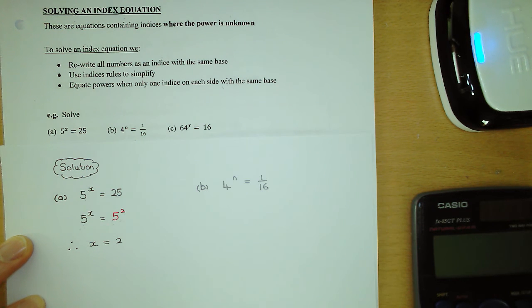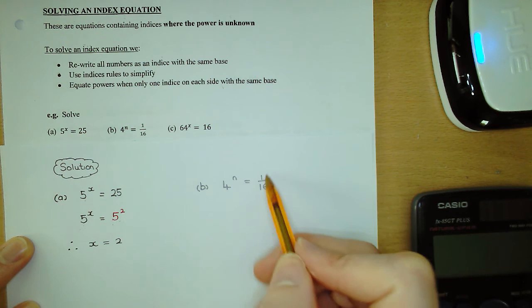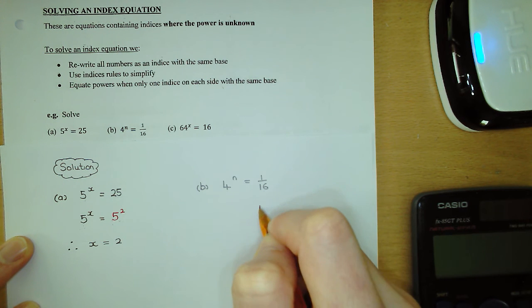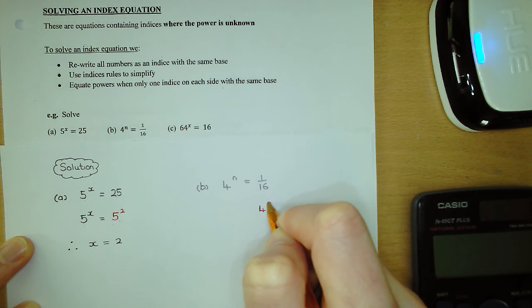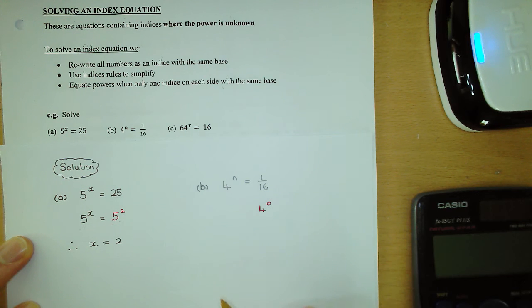Okay. Let's do the same in part B. It's a little bit harder. So it's an index equation because the unknown is the power. In order to solve it, we want to rewrite all the numbers that are in the equation so that they have the same base. You'll note that we've got a base over on this side of 4. Can we rewrite 1 and 16 with a base of 4? We actually can. We can write 1 as 4 to the power of 0, because anything to the power of 0 gives you 1. So we can write it here as 4 to the power of 0.